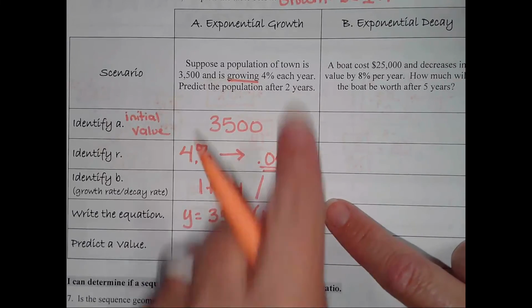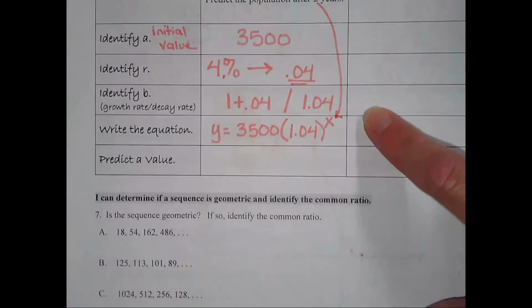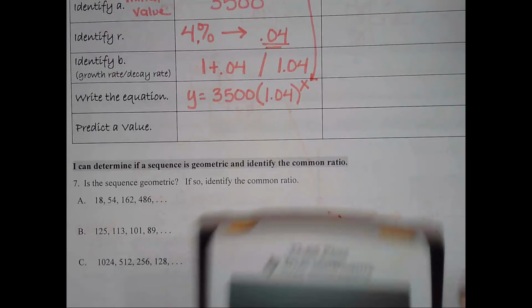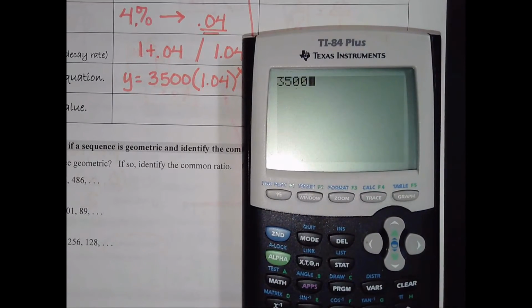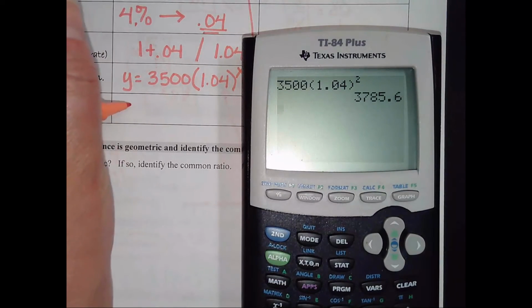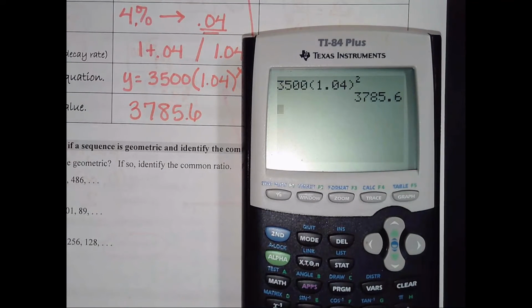So now we're going to take that 2 and plug it in for x. And that's where your calculator is going to come in. Notice we haven't even used a calculator yet. So we're going to plug in 3,500, parentheses, 1.04 raised to the second power. After 2 years, we would expect to have a population of 3,785.6. Obviously it's people, so you wouldn't have 0.6 persons, but you get the point. Any questions there?